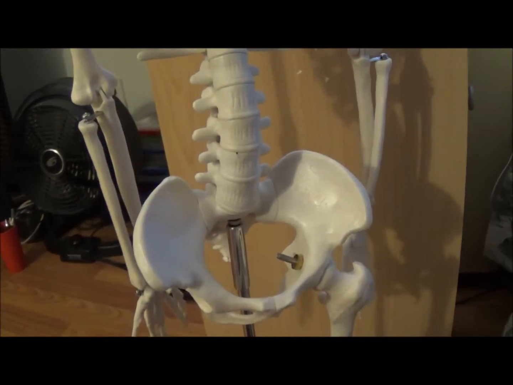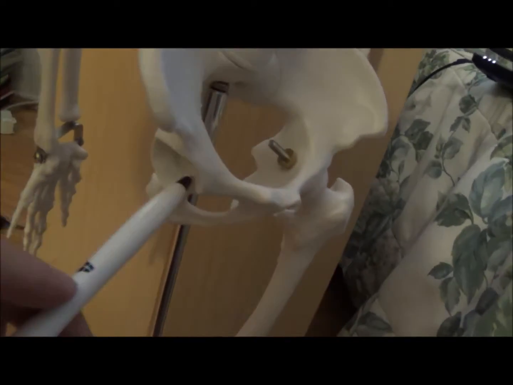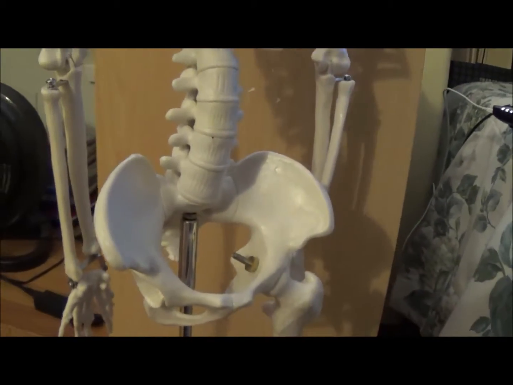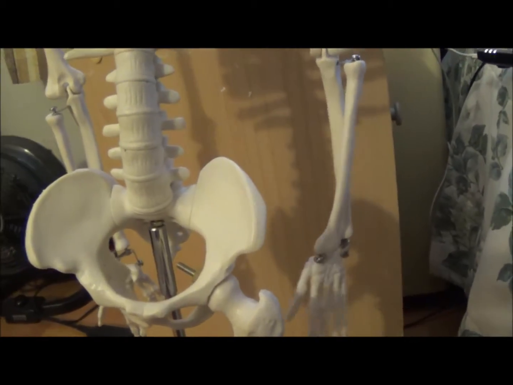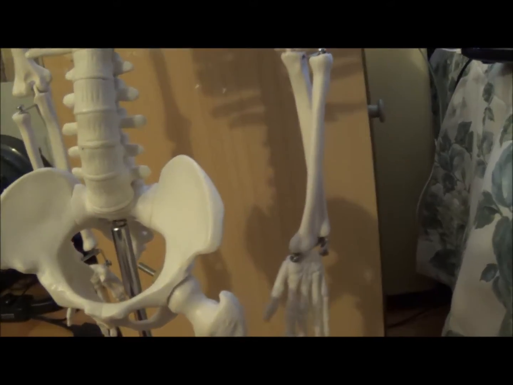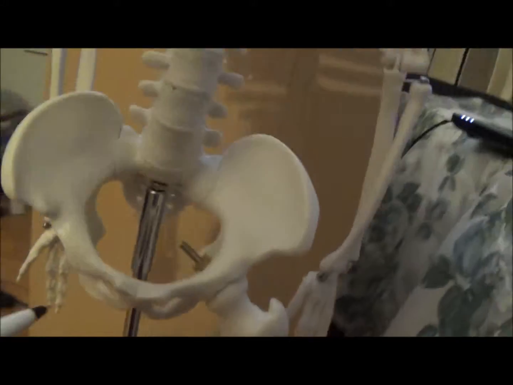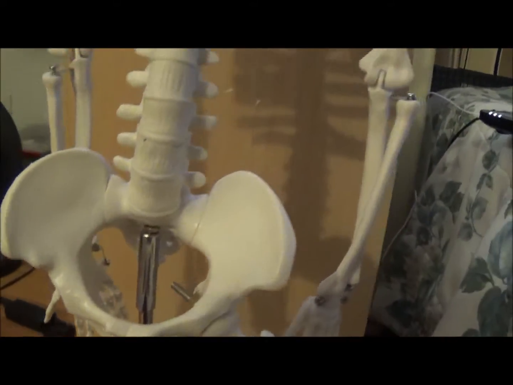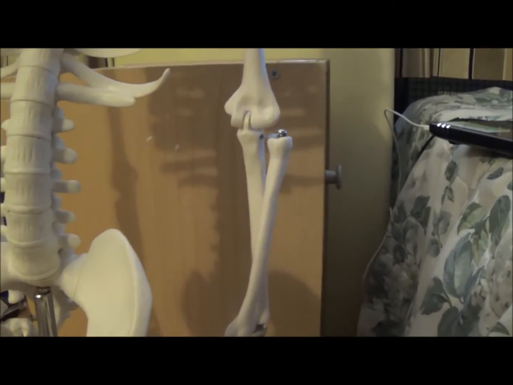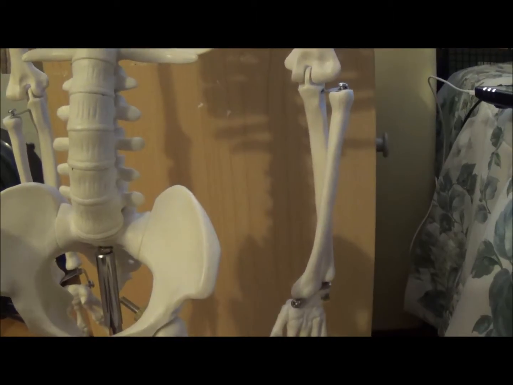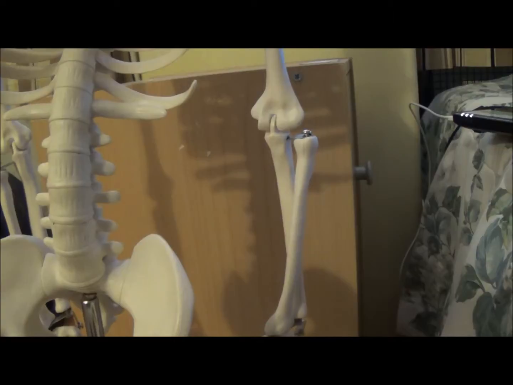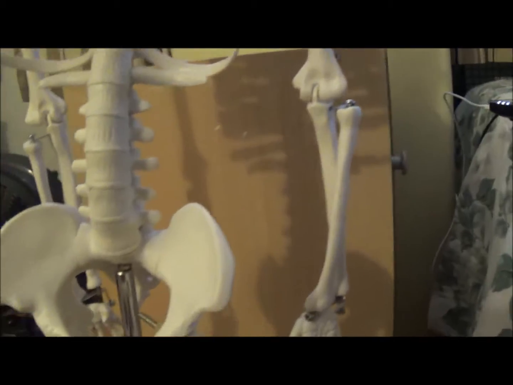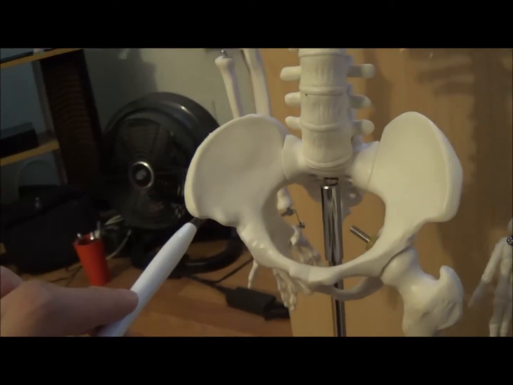Okay, next we have the acetabulum, which is right here. Next we got the pubic symphysis. You're looking at it right here. Then we have the obturator foramen, and that is right here. Iliac crest, you're looking at it right here. And then we have the anterior superior iliac spine right there.